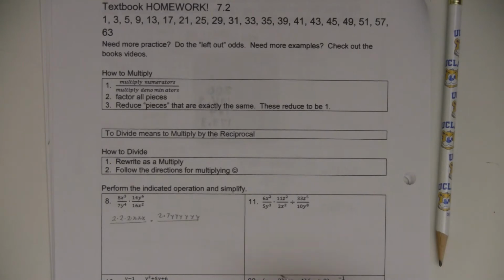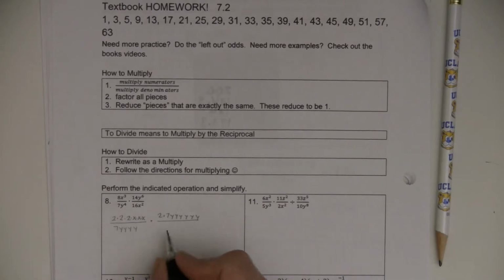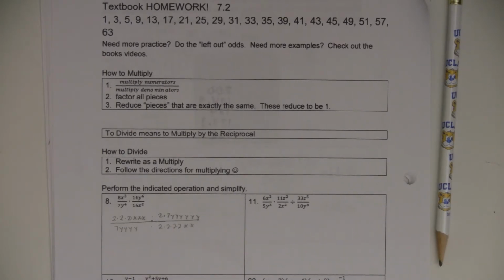Okay. And then in the denominator here, I have 7 and then 4 y's, y times y times y. These are all monomials. And then 16 is 2 times 2 times 2 times 2. And then x times x. And then you can say, because this is a multiply, that this is just 1, this is a times, like that. If you like, just push it all together, one numerator together. Multiply the numerators together, and then you reduce out pieces that are exactly the same.